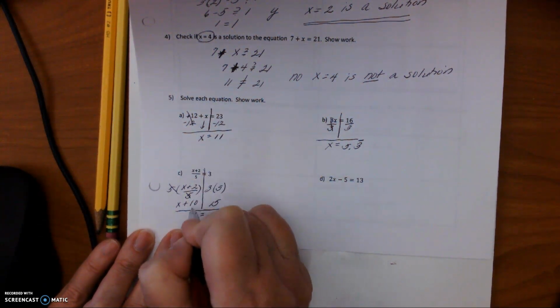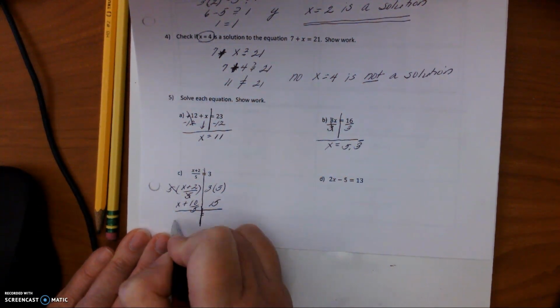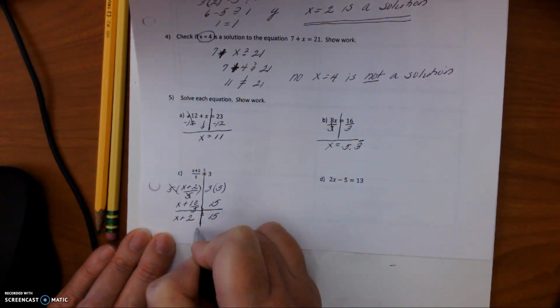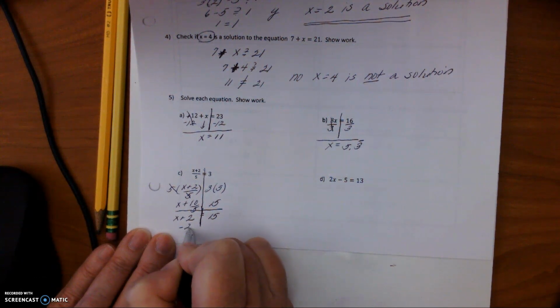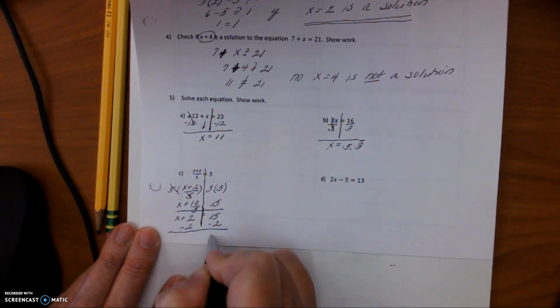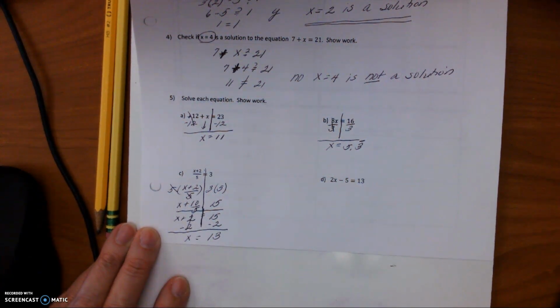I should have brought this down further. So we have x plus 2 equals 15, and then we have to do minus 2, minus 2. This becomes 13. This crosses out, so x equals 13.